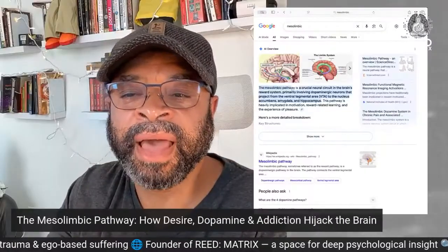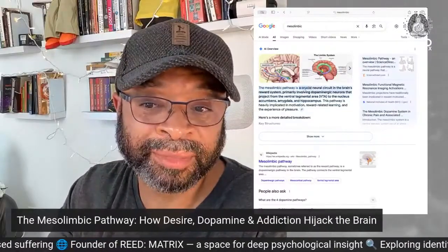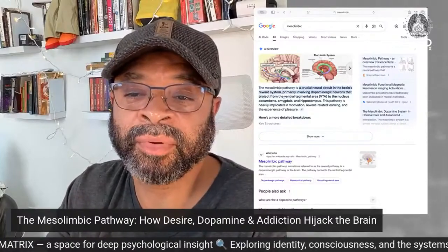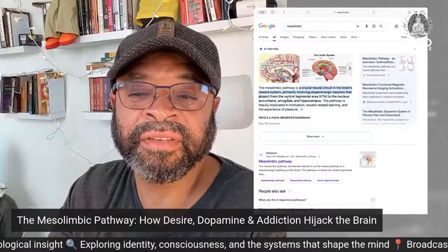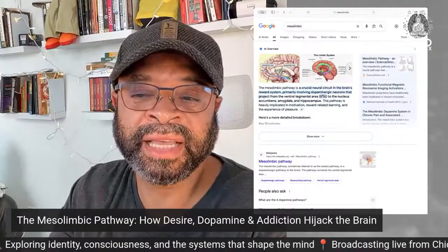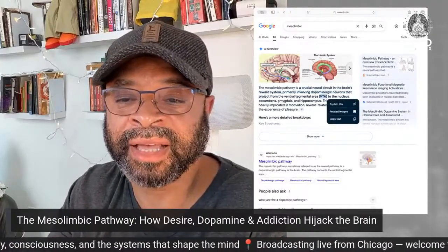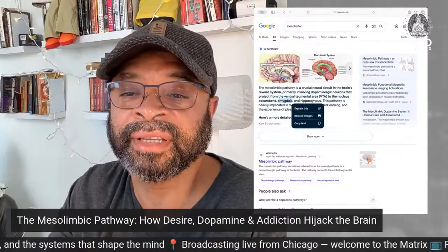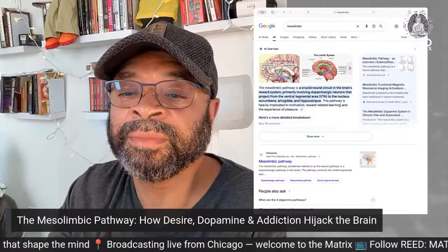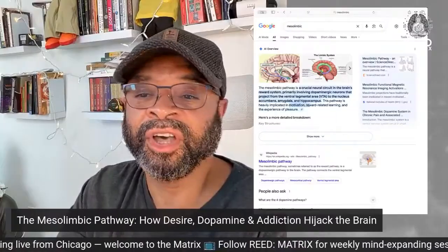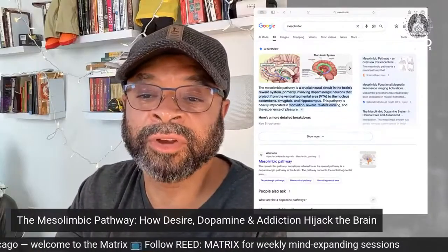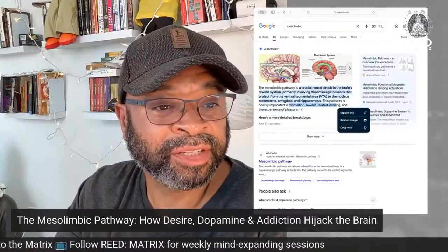The mesolimbic pathway is a crucial neural circuit in the brain reward system, primarily involving dopaminergic neurons that project from the ventral tegmental area, the VTA, to the nucleus accumbens, amygdala, and the hippocampus. This pathway is heavily implicated in motivation, reward, learning, and the experience of pleasure.